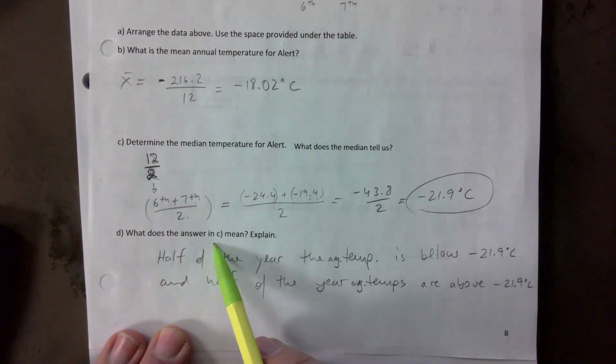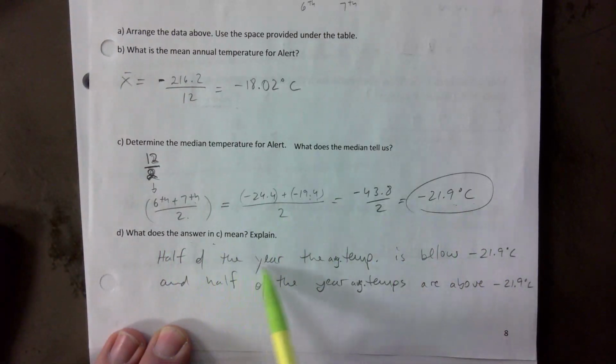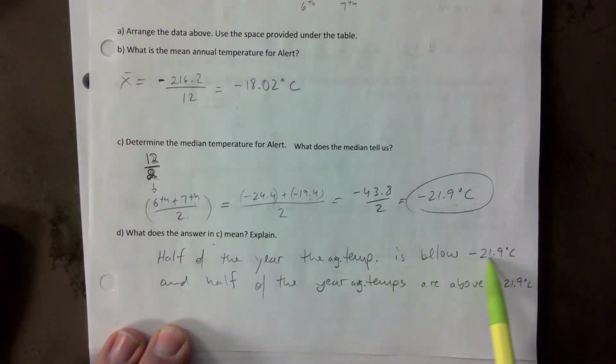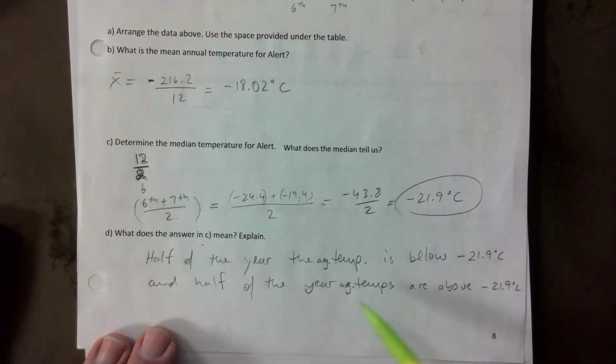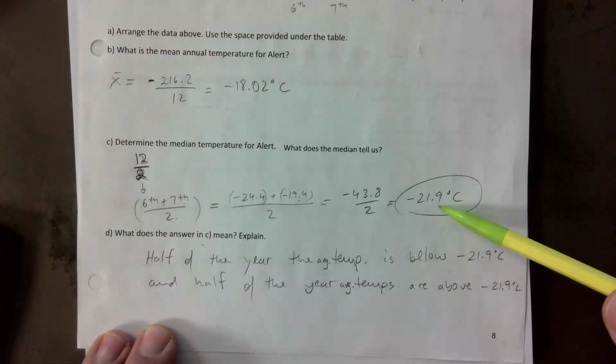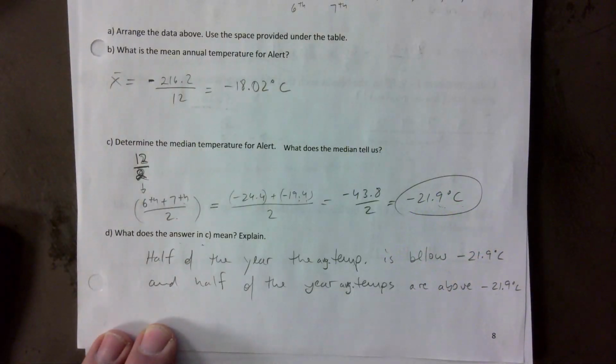What does this answer mean? That half of the year the average temperature is below negative 21.9 and half it's above. This may be a multiple choice type of scenario. I might ask you to explain what the median tells you, so make sure you understand that.